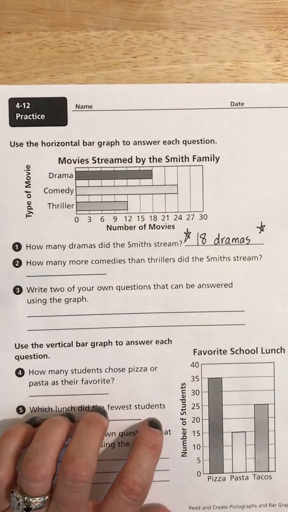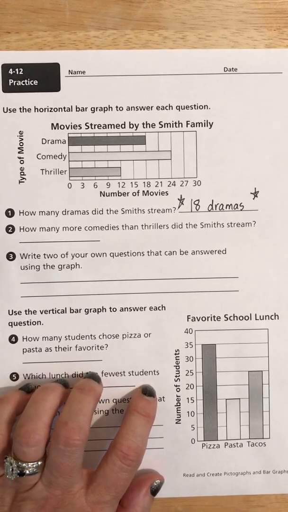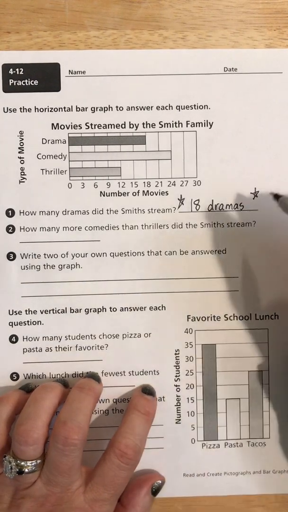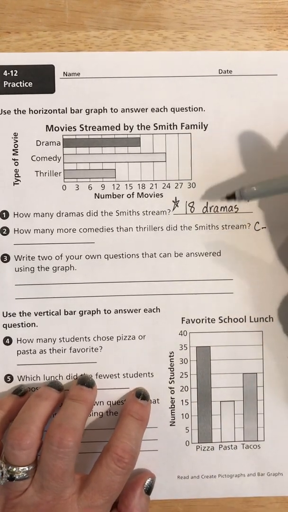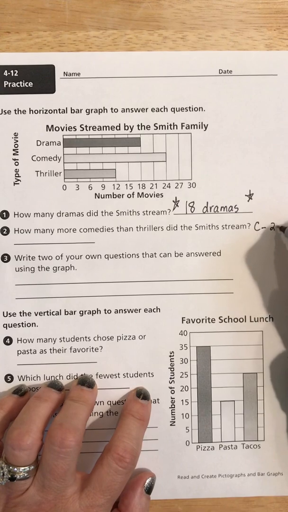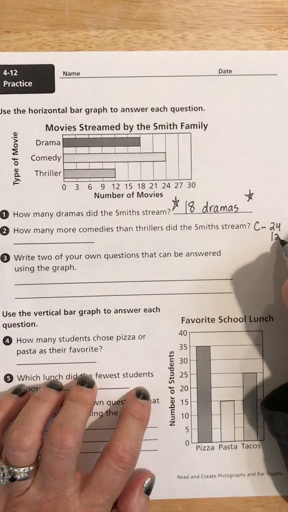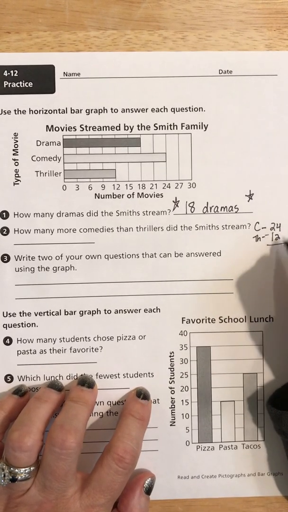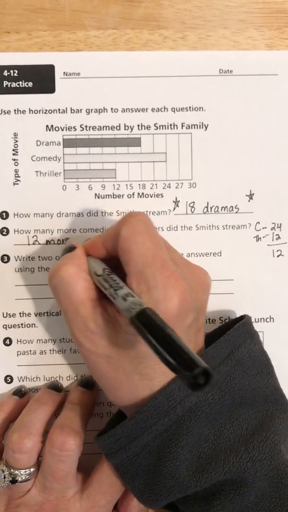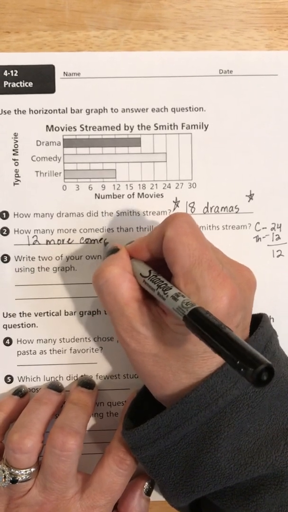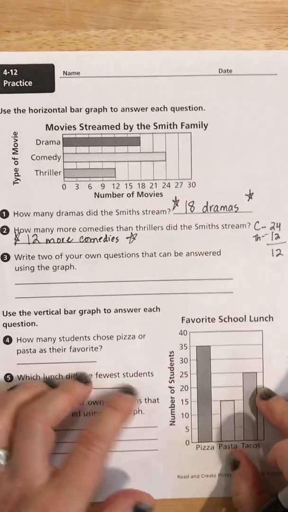How many more comedies than thrillers did the Smiths stream? Comedies versus thrillers. Well, it looks like comedies is 24 and thrillers is 12. Oh, so I'm going to subtract those and I actually get 12. So how many more comedies? 12 more comedies. Looks like they like funny movies, don't they? They actually watch the most of funny movies.